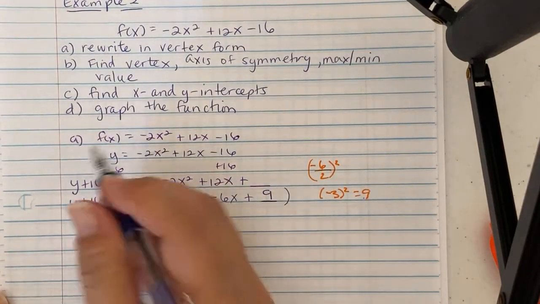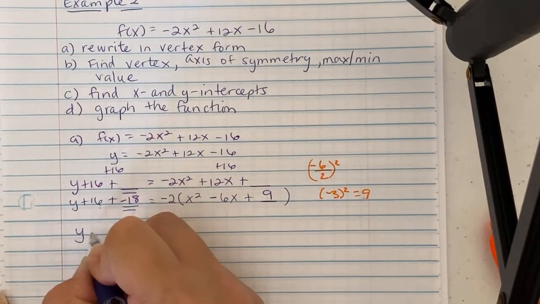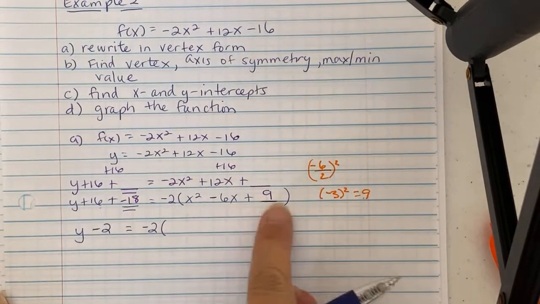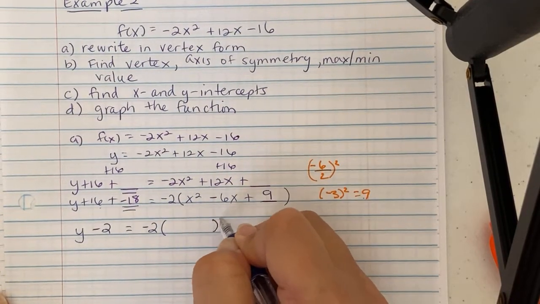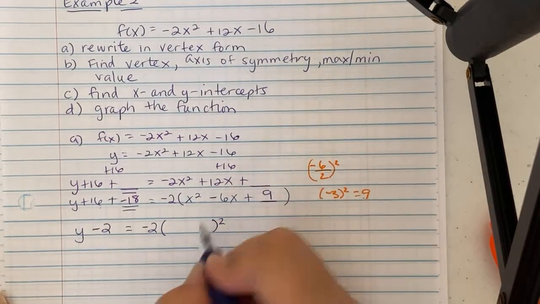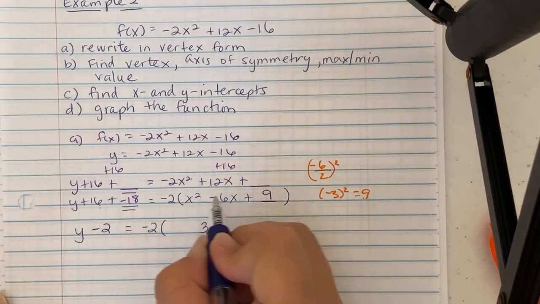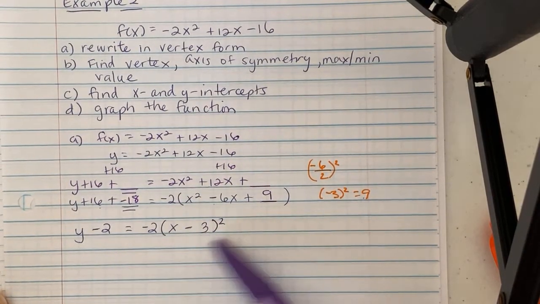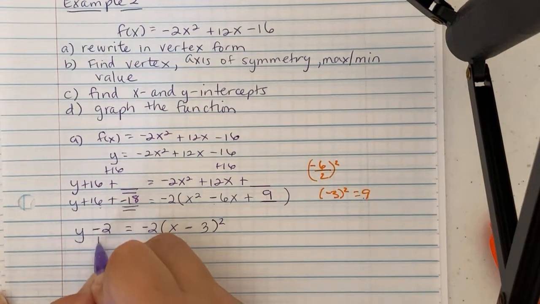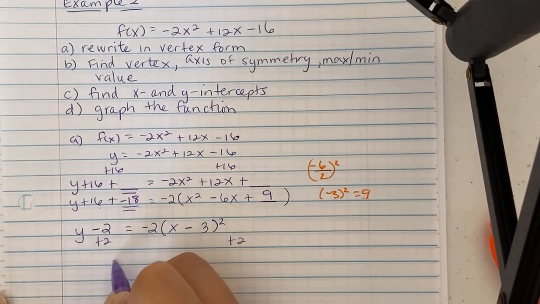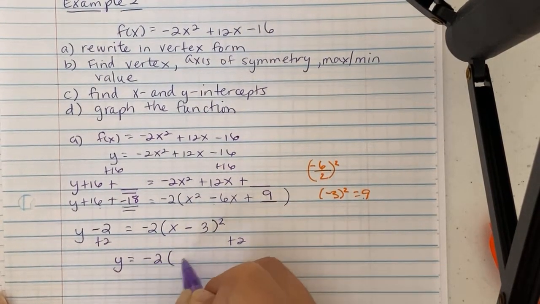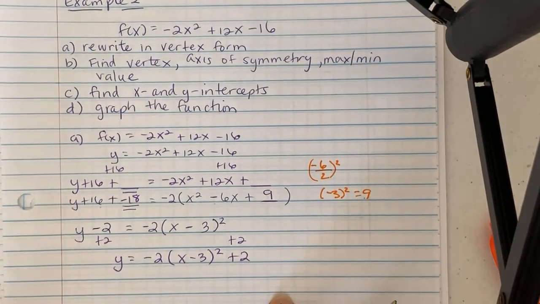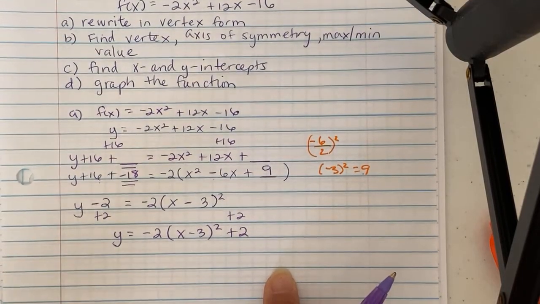Consolidate your numbers here. So I had 16 but spent 18. I'm short 2. -2 stayed. Remember, this breaks down to the power of 2. We had a square root of 9. That was a 3 that got us there. Sign is a negative in the middle, and then our x. The last step is bring the 2 over so you have your k value where it needs to be. So y is equal to -2 times x minus 3 squared plus 2. Now we are in the correct vertex form. So that is part A.